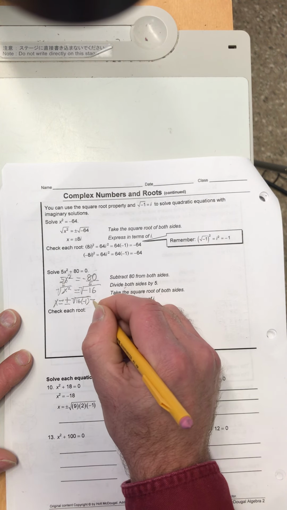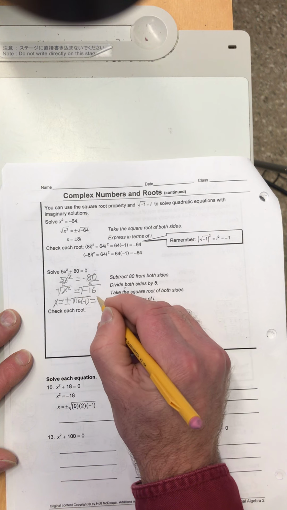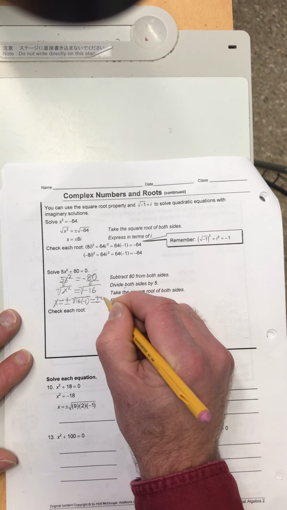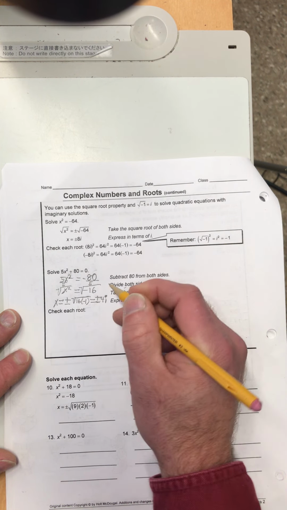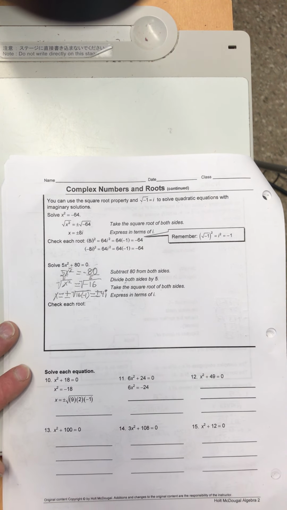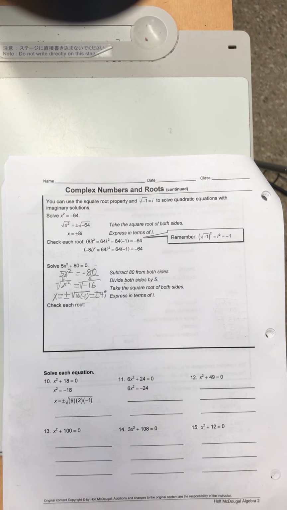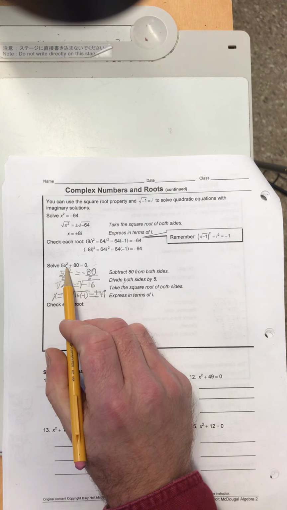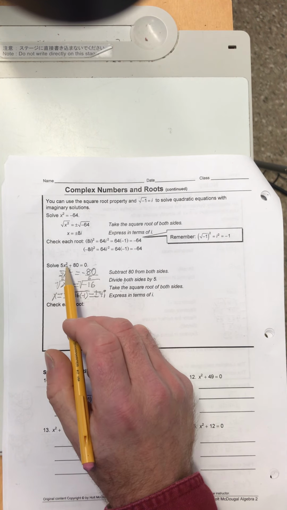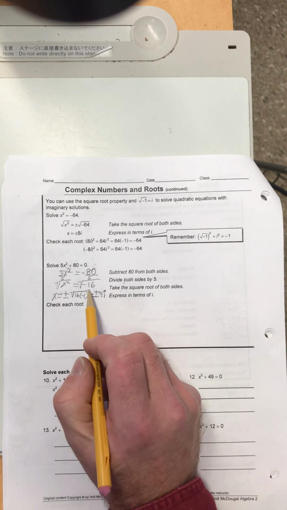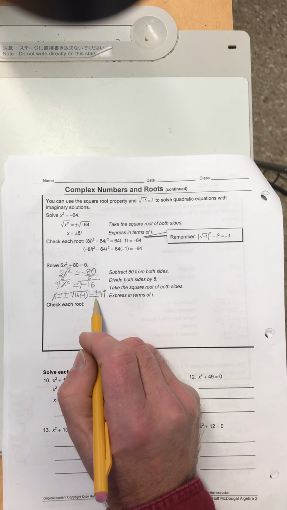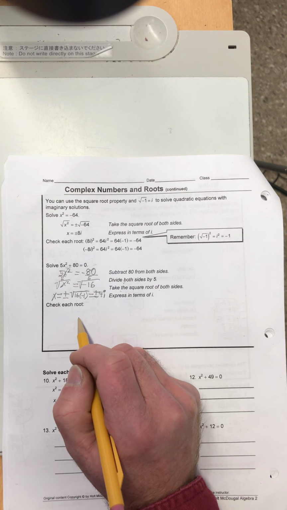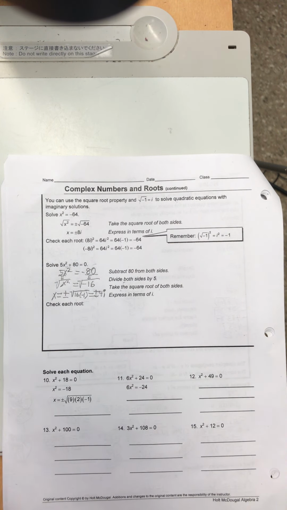We know that 4 times 4 is 16, so this would be plus or minus 4i. Now here's the thing. Because it was a quadratic, because this was x squared, I should get two solutions, guys. Two solutions. That means that I need both the plus and the minus in my answer. If I don't get the plus and minus, then I've only listed half the answer.